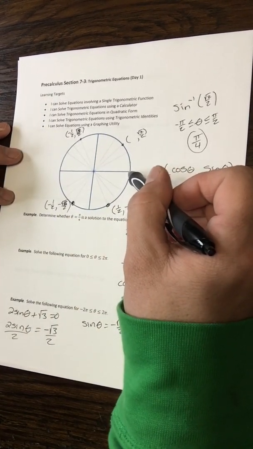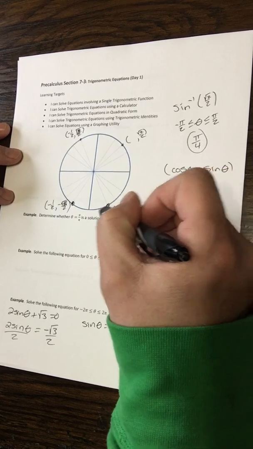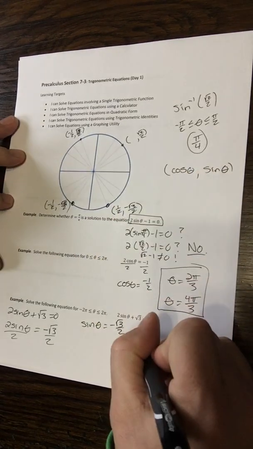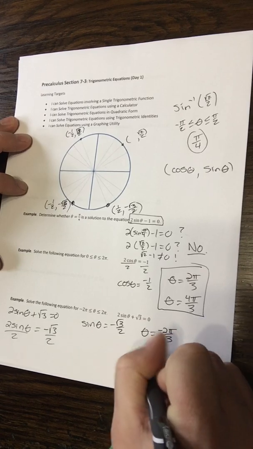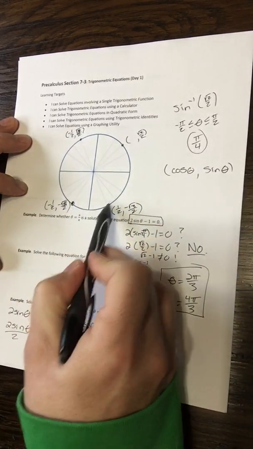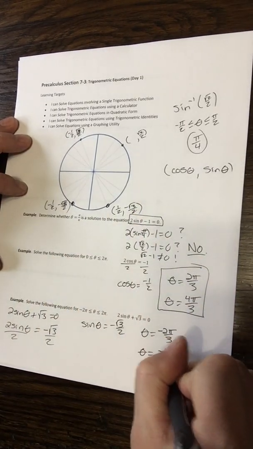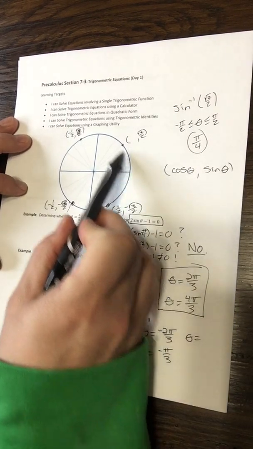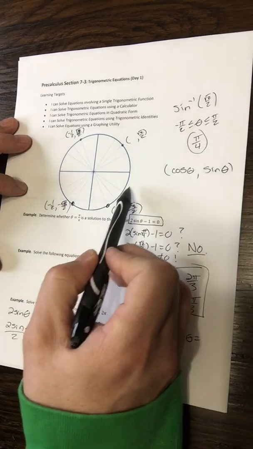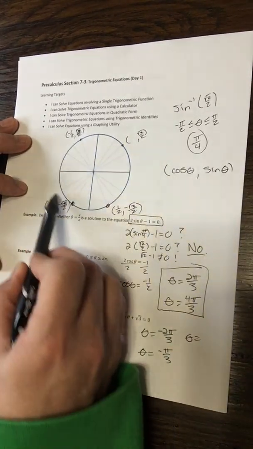So I'm going to go to the furthest negative. That is pi over 3, and that one is negative 2 pi over 3. So my first answer is negative 2 pi over 3. And then if I go back to this one, that's negative pi over 3. Okay, there's two answers. So I just went from negative 2 pi up to 0, and now I'm going to keep going. I got to get all the way back down to here.